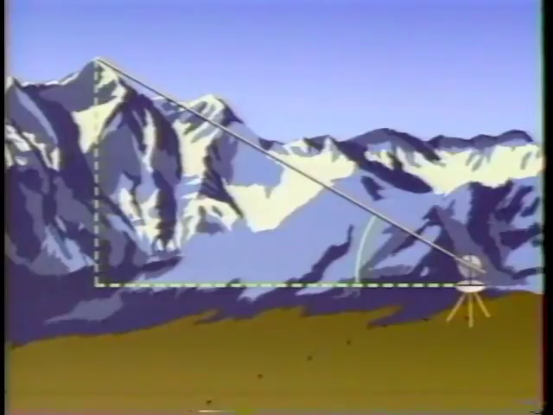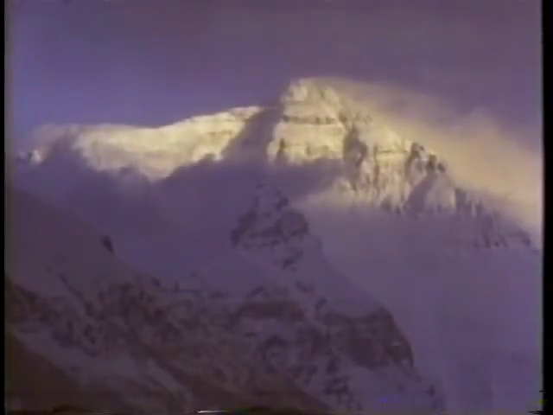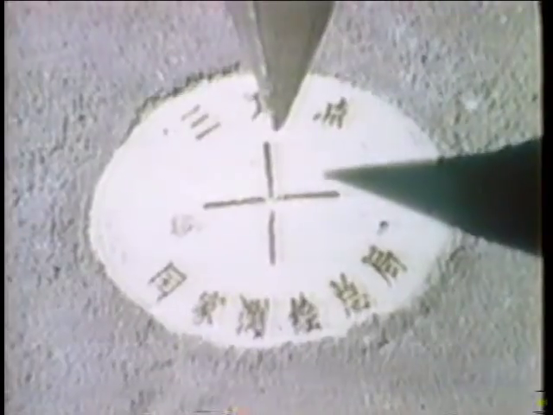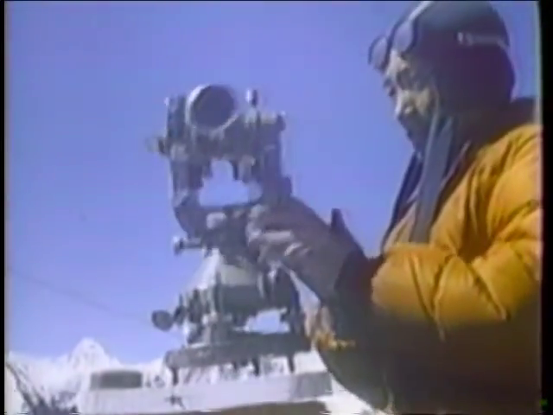By averaging the 6 measurements, they calculated the height of the summit to be 29,002 feet, the highest mountain on Earth. It was renamed Mount Everest to honor the man who played such a major role in the great Trigonometric survey. A Chinese expedition made an independent survey from the north and arrived at the same height for Everest to within a few feet.